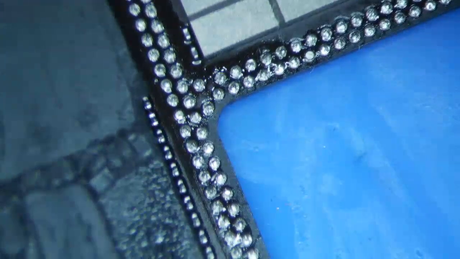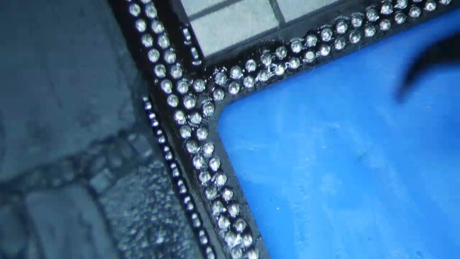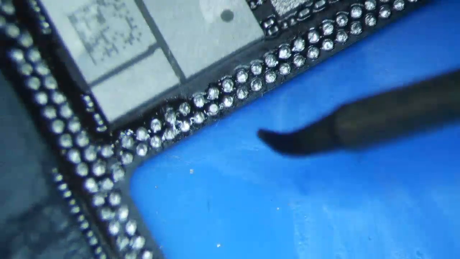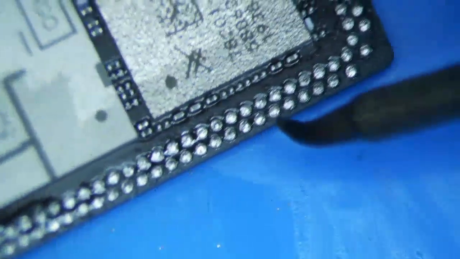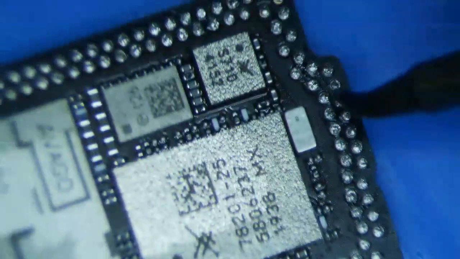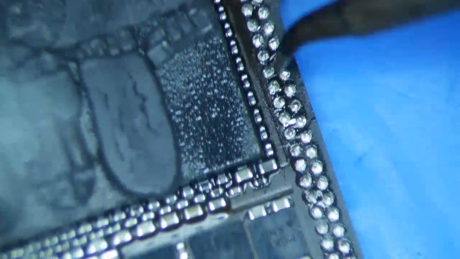I realized that you can actually use just regular 6337 solder paste, or just solder really, to touch these up. Before I was using a low melt, 148 or 158 degree, one of those, and it's just very dirty, with black shit all over it.